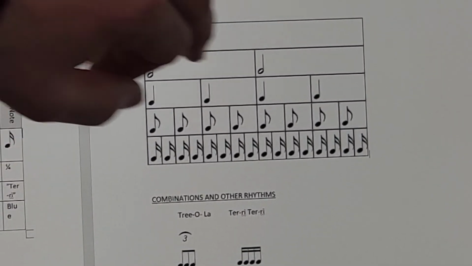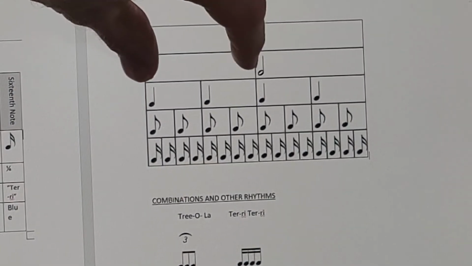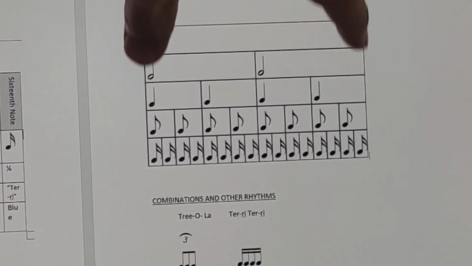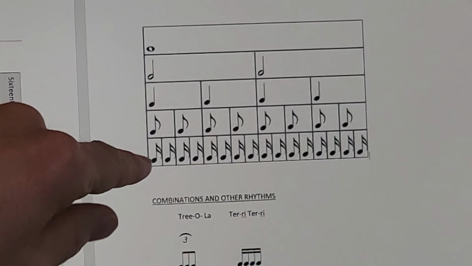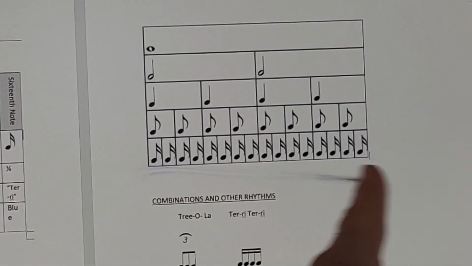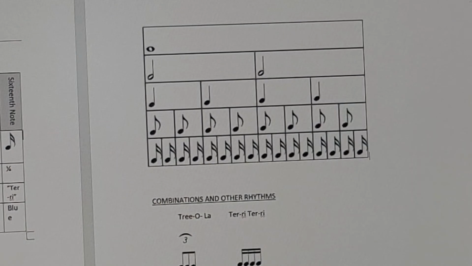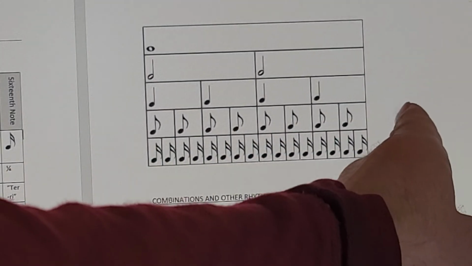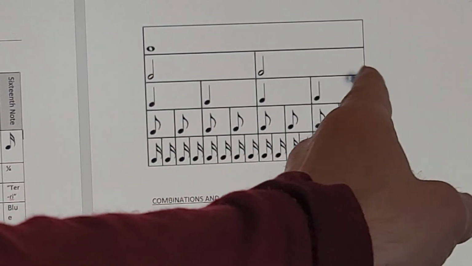So there's a whole note, and I kept it like that for you to see. That's the longest. Half note, okay, those 2 half notes add up to the same thing, same length as a whole note. Okay, you can see the quarter notes, eighth notes, 16th notes. How many 16th notes in a measure? 16. So that's where that term 16 comes from. How many eighth notes in a measure? 8. How many quarter notes? 4. How many half notes?